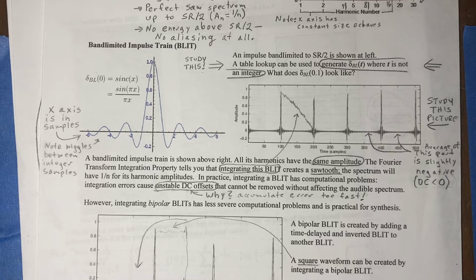So I'm getting these changing DC offsets. The sawtooth doesn't stay nice and centered around 0. Instead, it's floating up and down. In fact, it's doing so quickly, I couldn't low-pass filter out this DC offset without affecting the waveform. So at least in my experience, others have had better experiences apparently, it's very hard to integrate these BLITs, these band-limited impulse trains.